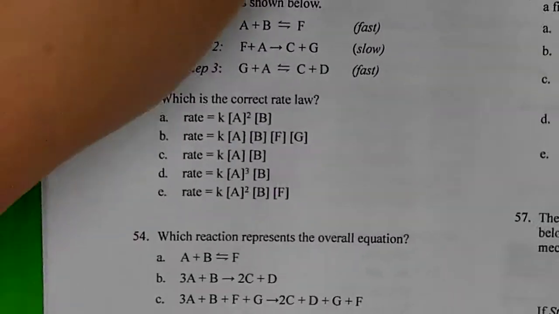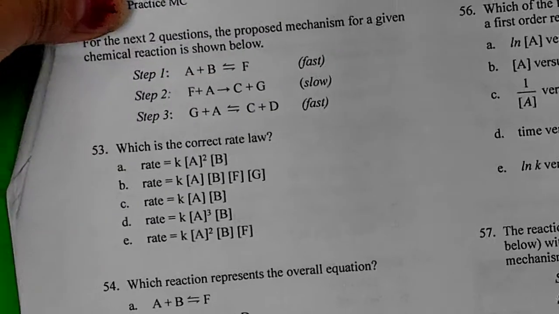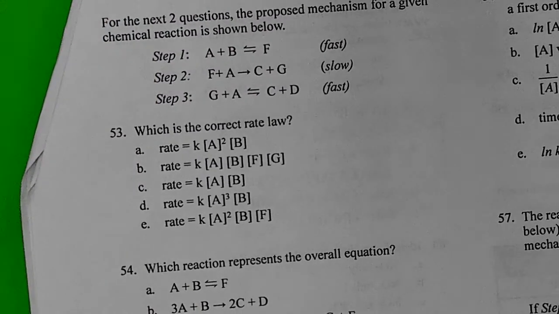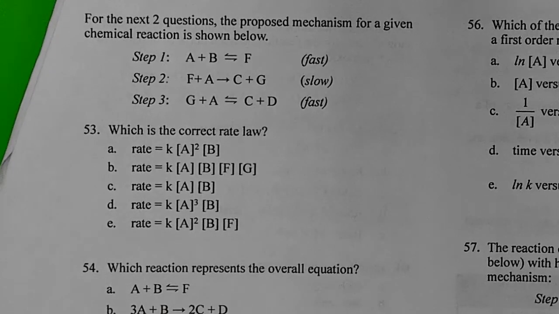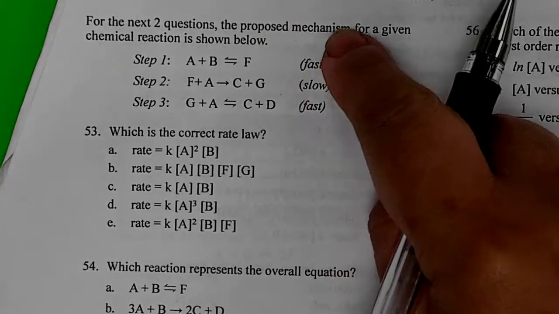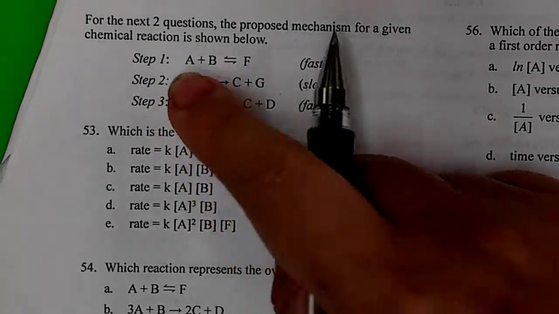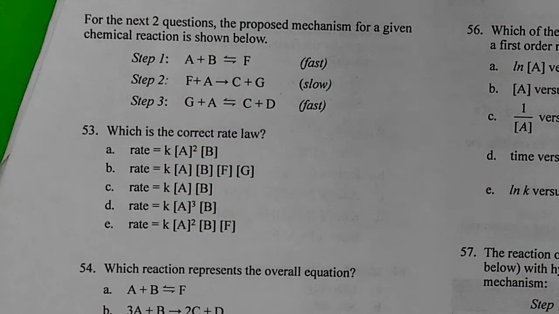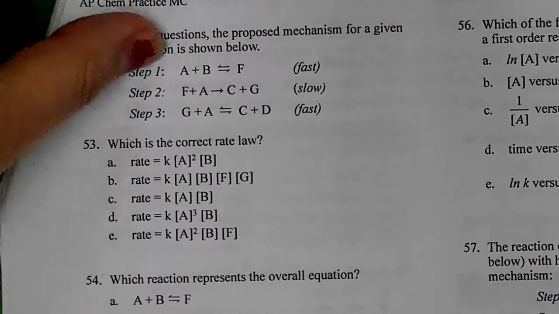Okay, 53, sorry. Skip all of them. Okay. Ooh, that's a hard one. That's a slow and fast one. Notice your slow is in the middle, followed by your fast, and then you have an intermediate. You got to delete this intermediate. Let's go through that one.